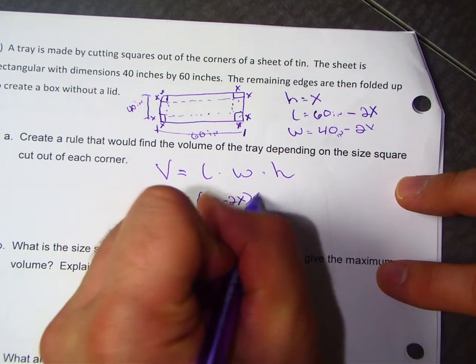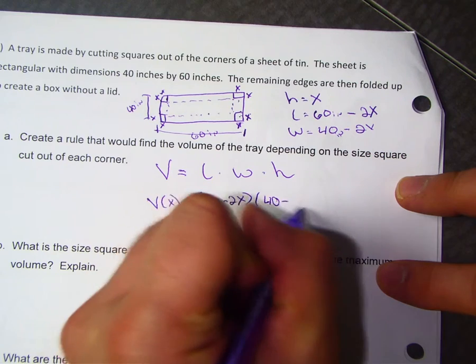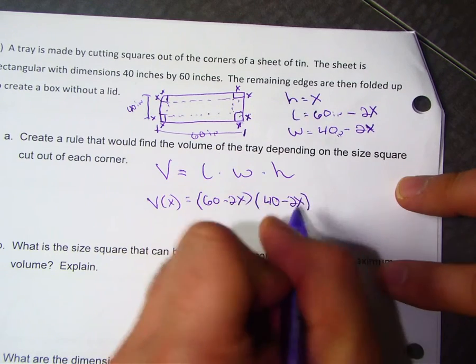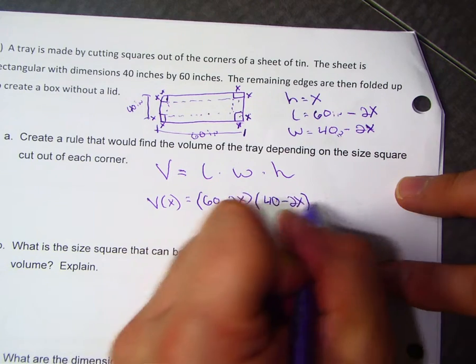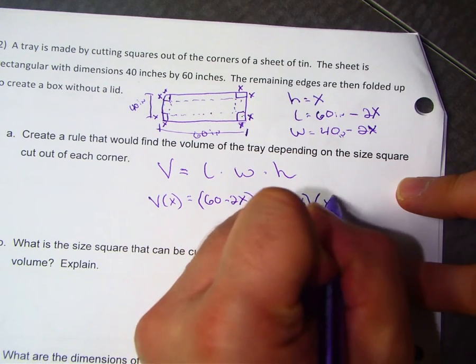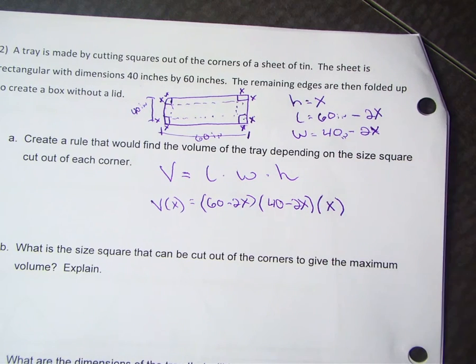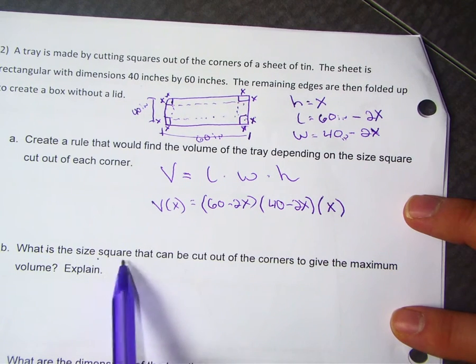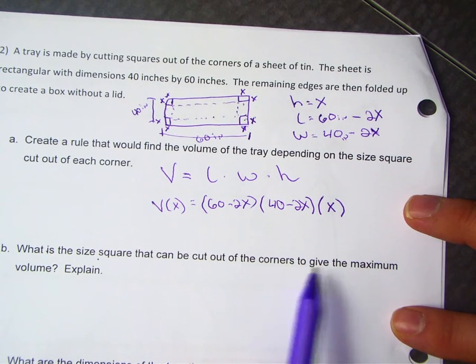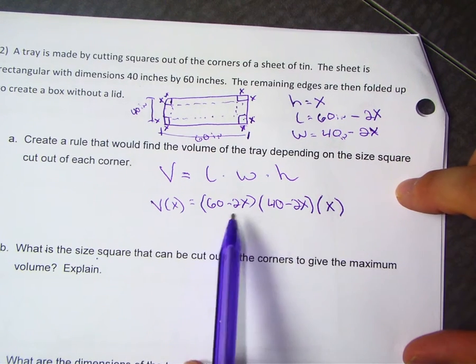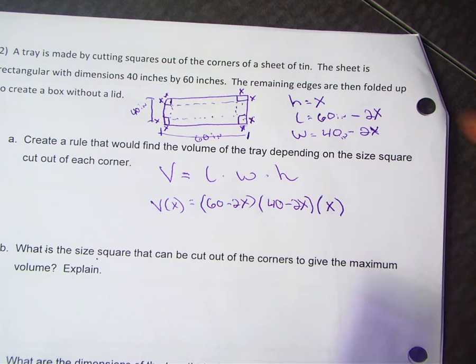Our width is 40 minus 2x, where the x again is the height of the tray. And the height then is just x. So now we've got our length times our width times our height. And it says, what is the size square that can be cut out of the corners to give the maximum volume? In this case, our x is the height, and our V of x is the volume, so we can plug this function into our calculator.